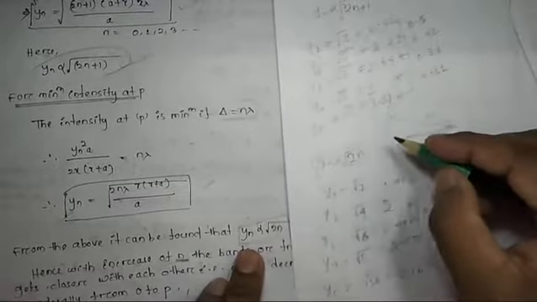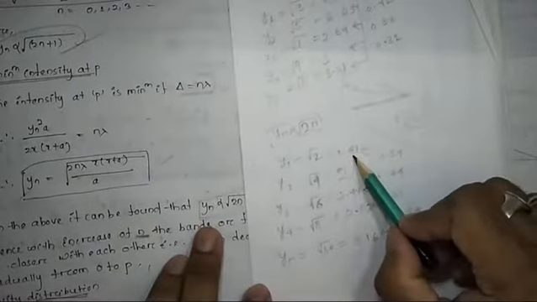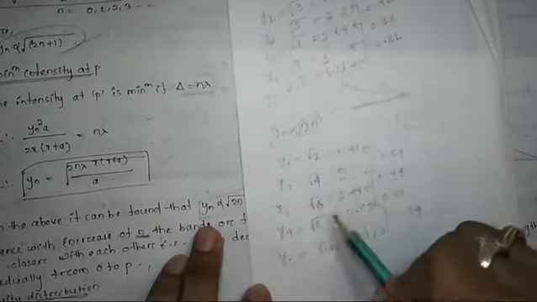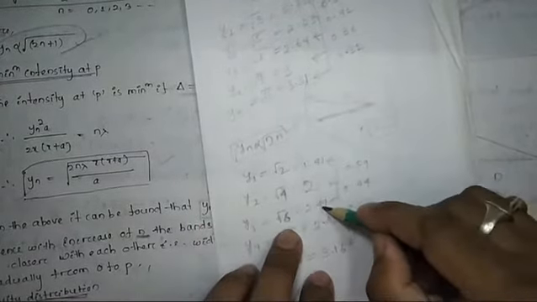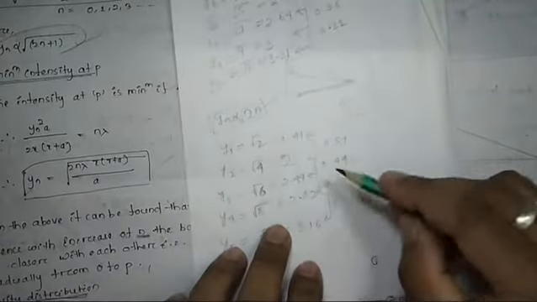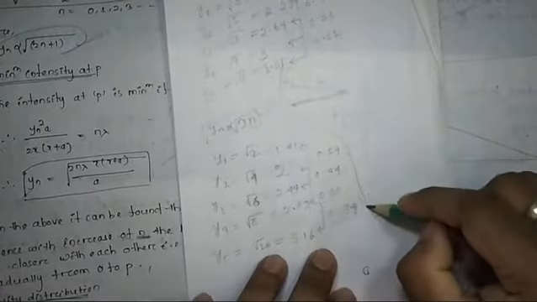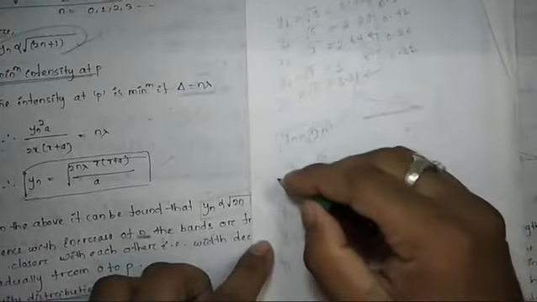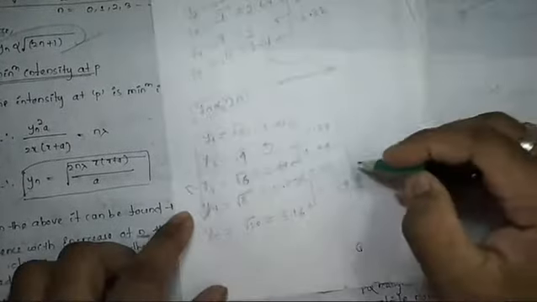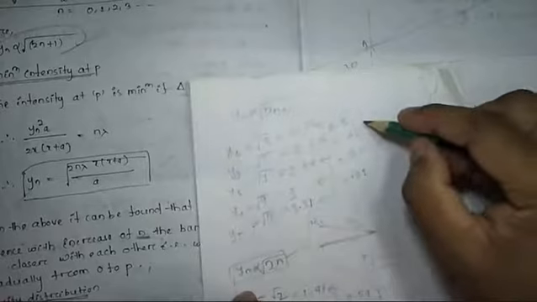If we consider yn proportional to root over 2n, then y1 equals 1.41, y2 equals 2, and similarly y3, y4, y5. The difference between y2 and y1 is 0.59, y3 and y2 is 0.44, y4 and y3 is 0.38, and y5 and y4 is 0.34. We can see that the difference is decreasing, which means the fringe width decreases as we increase the n value 1, 2, 3, and the difference between the fringes also decreases.